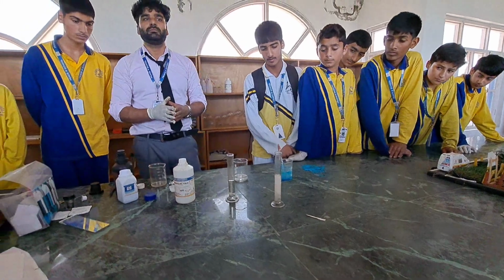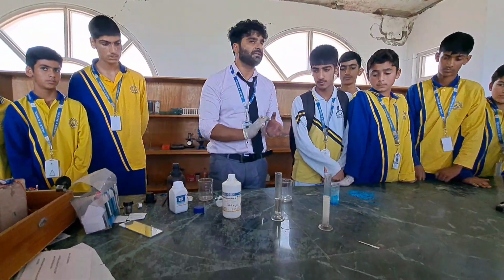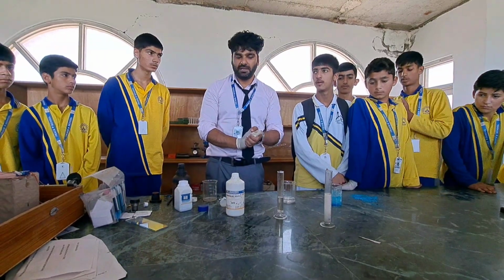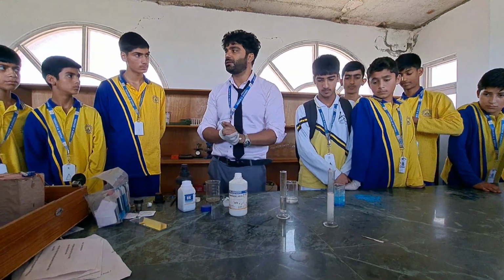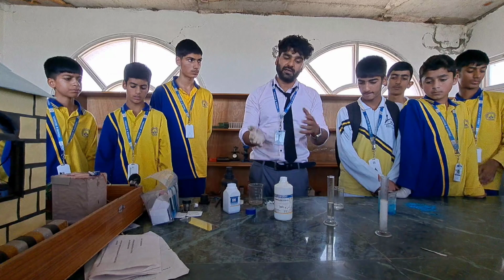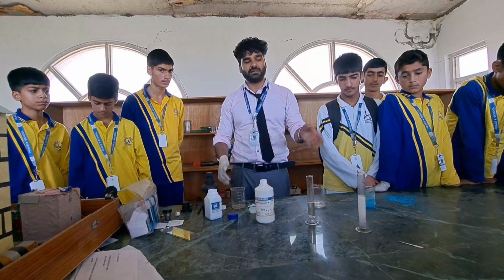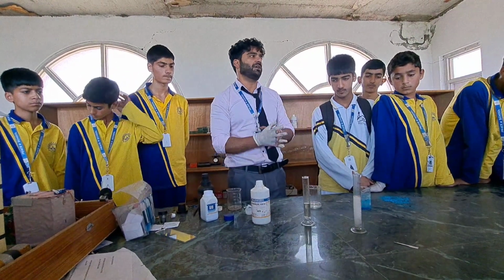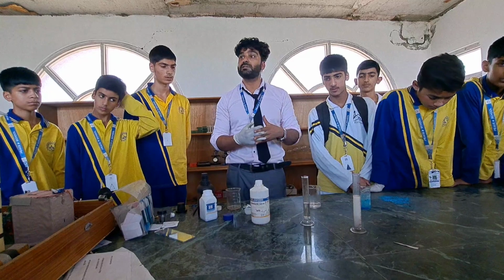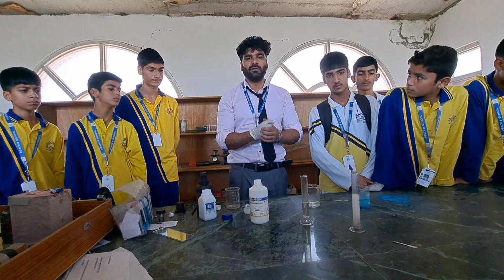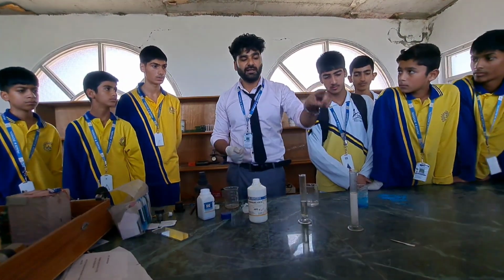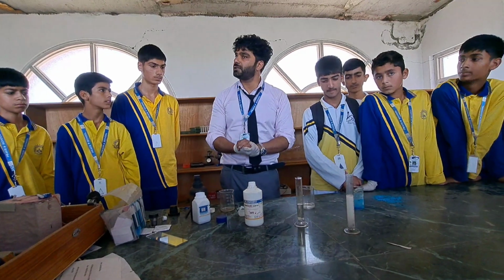So this is how, students, metals react with acids, and this is one of the examples of the reaction of metals with acids, in fact the reaction of sulfuric acid with active metals. The product in each reaction in which metals react with acids is hydrogen gas, and there will be formation of the respective salts, and in this particular reaction the salt formed is zinc sulfate.